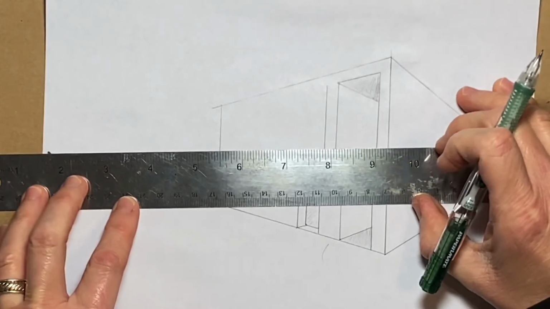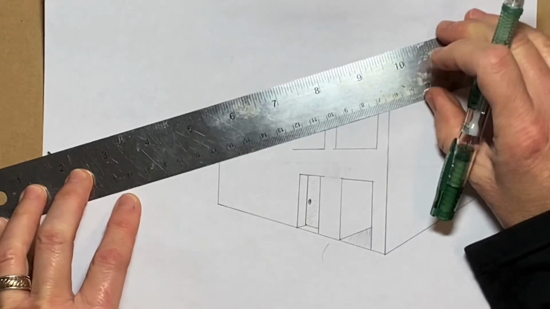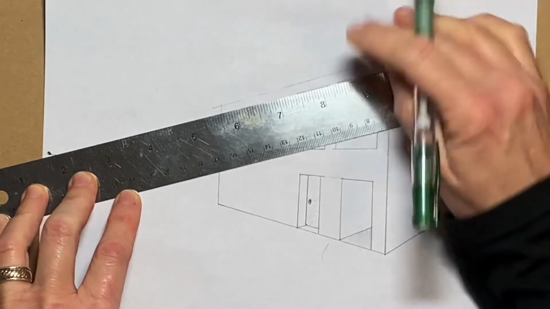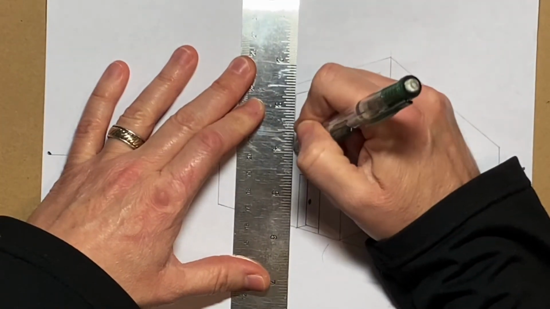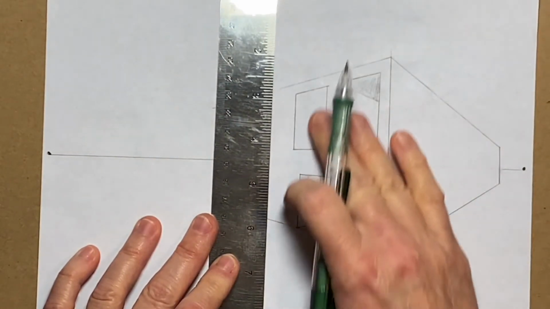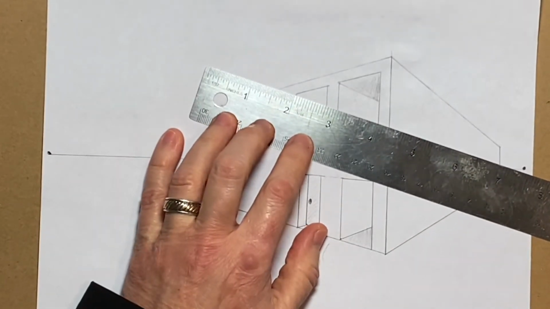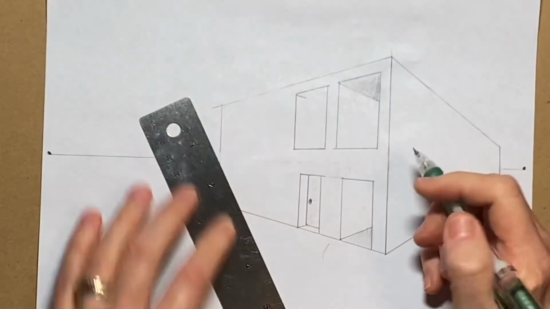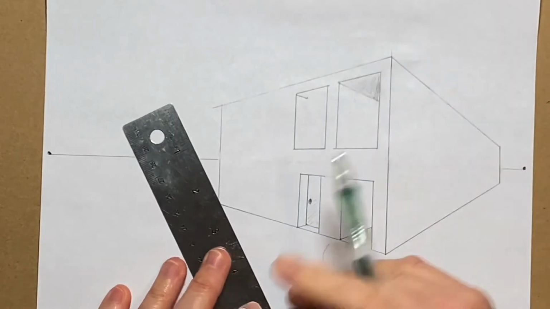So imagine that we're drawing basically a windowsill, because the glass doesn't just stick out right from the edge. There's actually a frame that it's sitting in. Again, because I'm above the horizon line, I'm going to do the same thing. I can only see the top and the side.